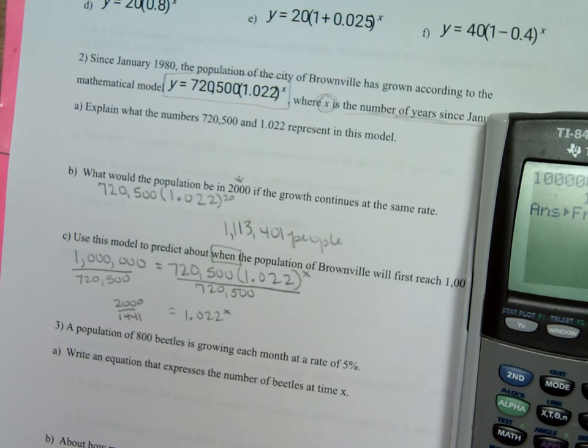Now, if I'm trying to solve for an exponent, what do I use? What's the inverse of an exponential function? A log.